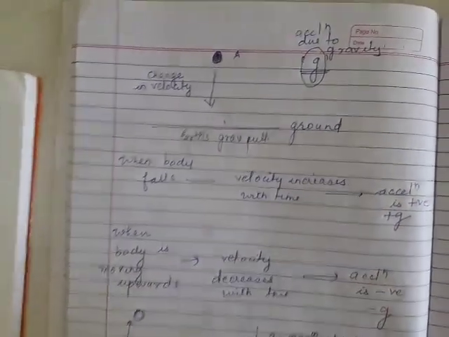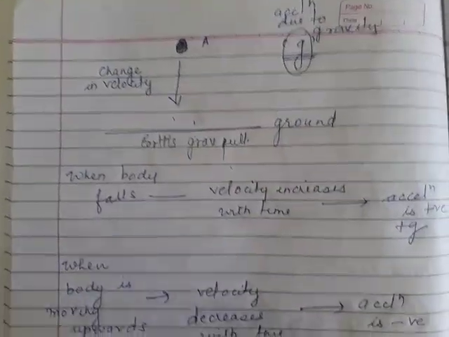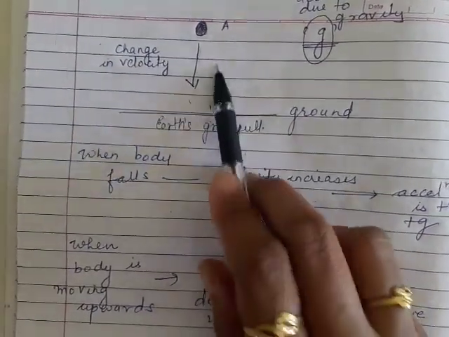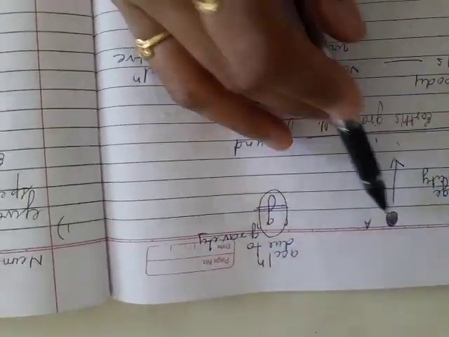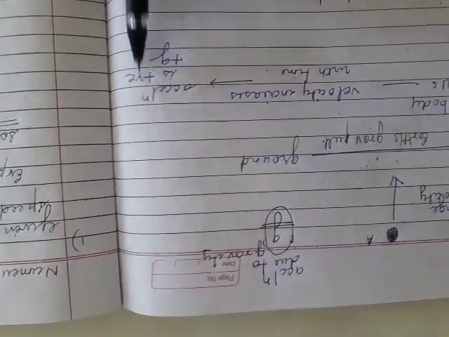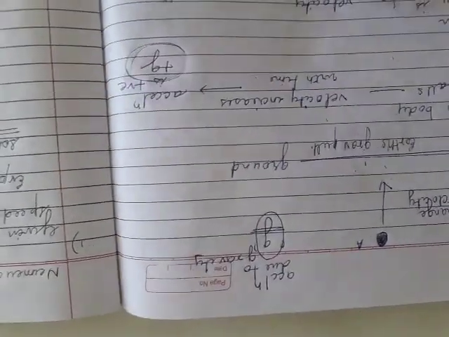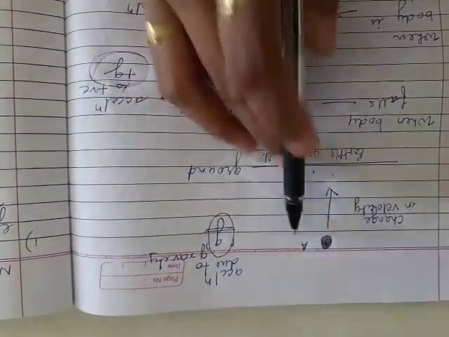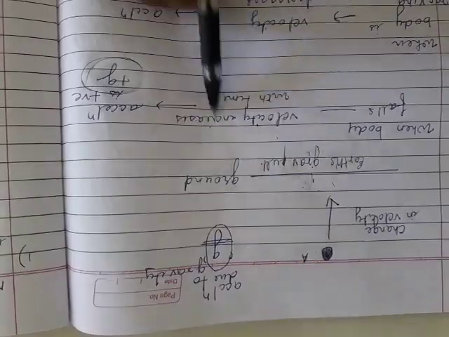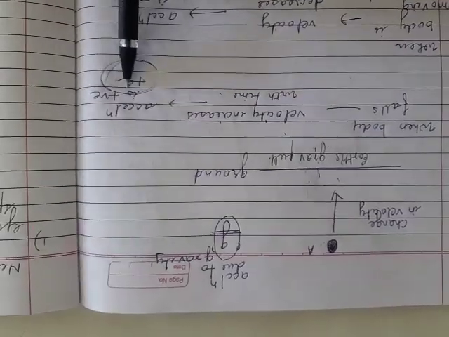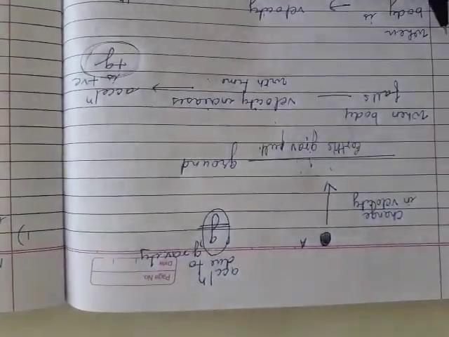Now when a body falls down, let us see what happens. When this body is falling down, what's happening to the velocity? Velocity is increasing with time. If the velocity increases with time, acceleration is positive, or it is given by plus g. Once again, this is body A falling down towards the earth's gravity. Its velocity keeps on increasing. There is a change in velocity. So acceleration will be positive, because it is traveling towards the gravitational force.